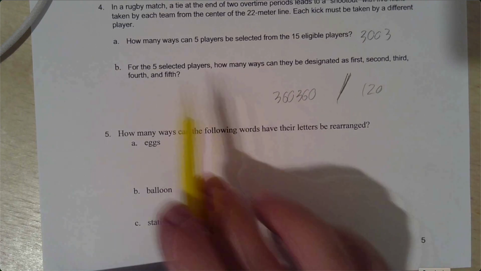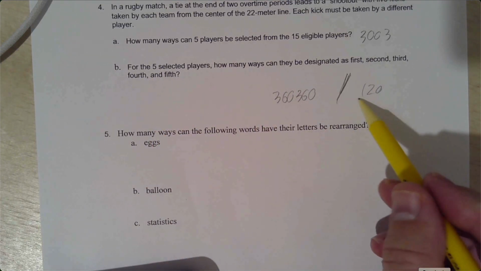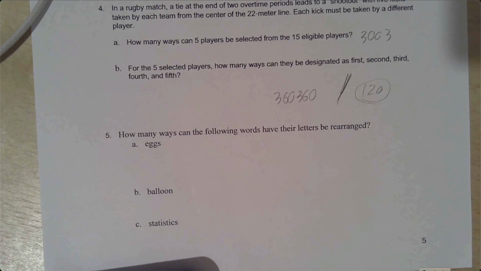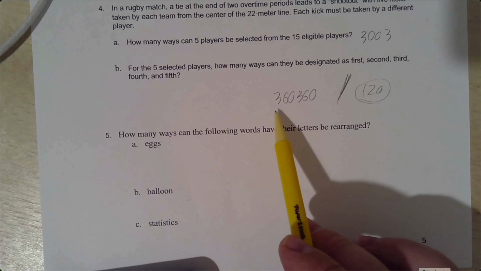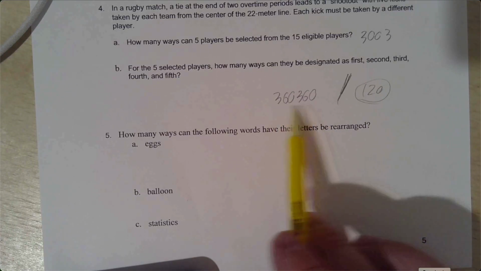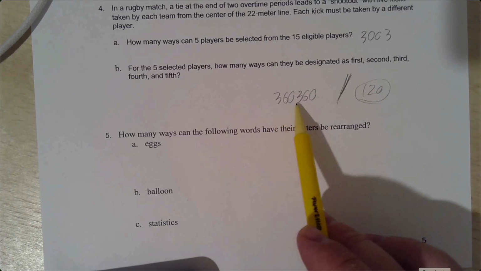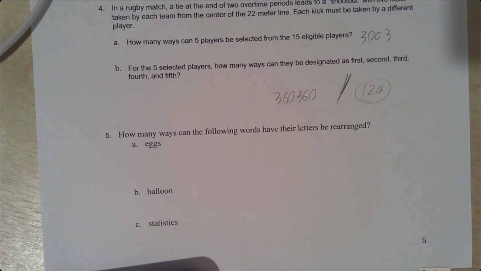Based on the wording, for the 5 selected players, how many ways can we order them? I think it's going to be the 120 as your answer. But just so you know, in general, if you take it from the top to bottom, there are technically more than a third of a million ways to just choose 5 players and order them. Interesting. All right. Up next, speaking of orderings, we get some interesting questions here.